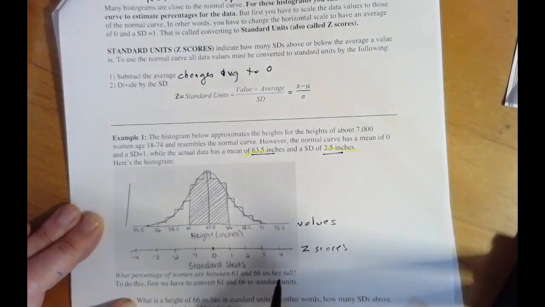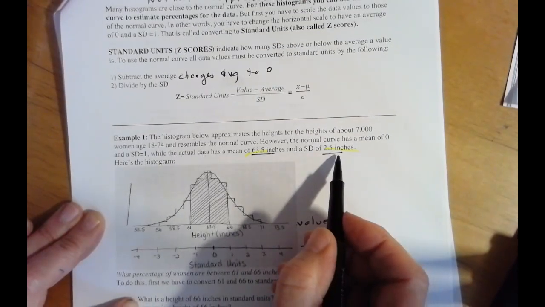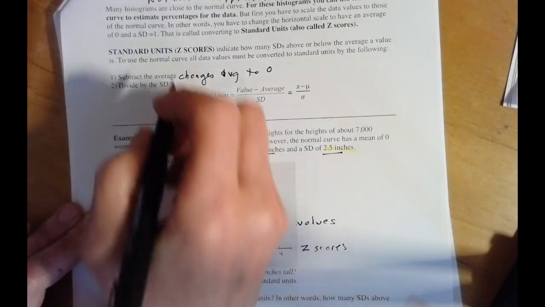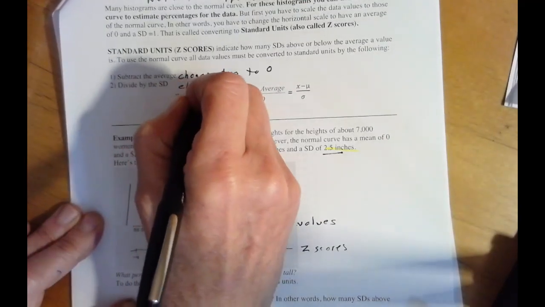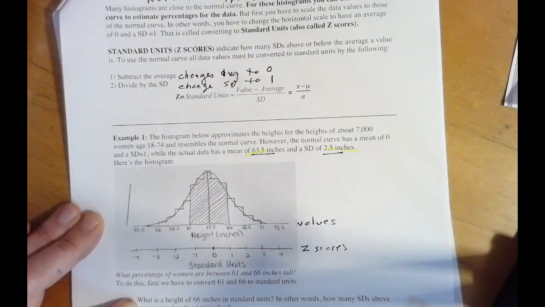Then we have 2.5 here, then we have 5, etc. Now we want to divide by the standard deviation. This is 2.5 away, and since 2.5 is the standard deviation, it would change that to 1. So it changes the standard deviation to 1. All right?